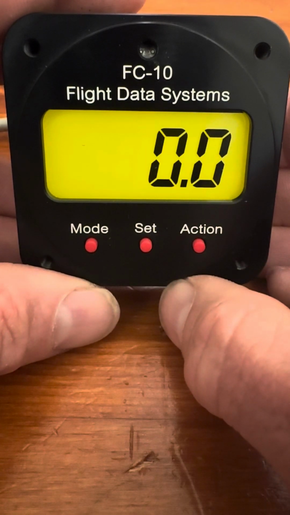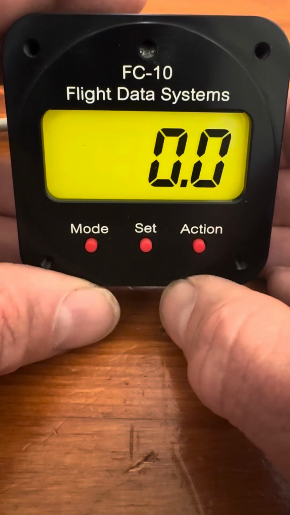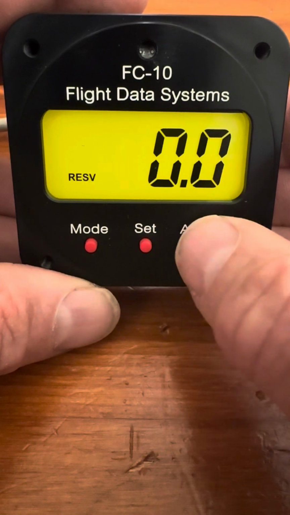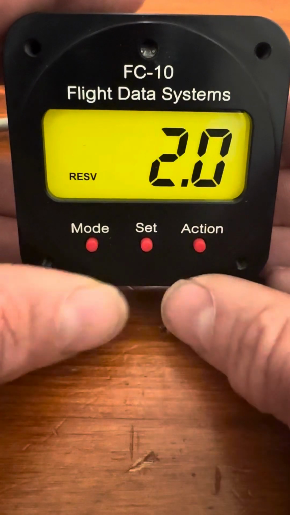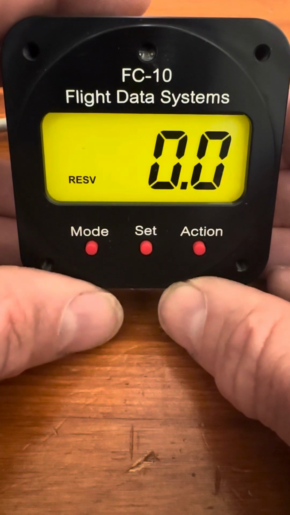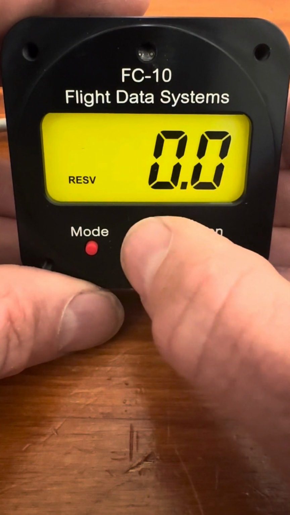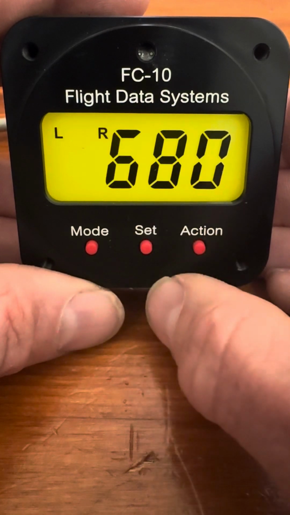And now we see RESV flashing, and we reference the instructions, and that says we're setting distance units. 0 is nautical miles, 1 for statute miles, and 2 for kilometers. So we could increase it here and decrease it here. We'll leave it at 0 for nautical miles, then press set to get to the next item.